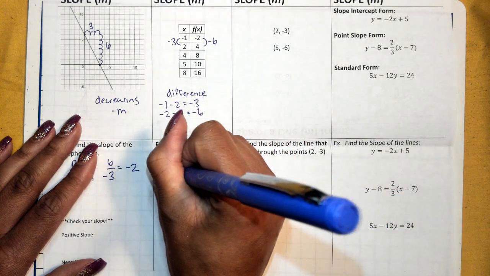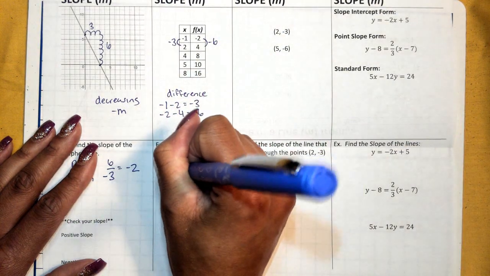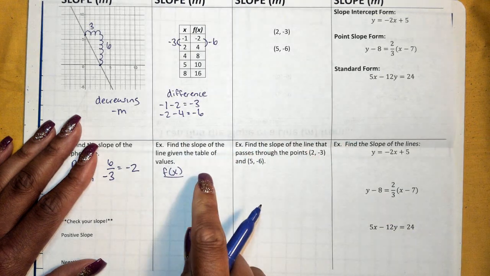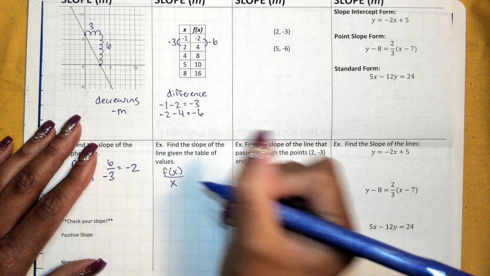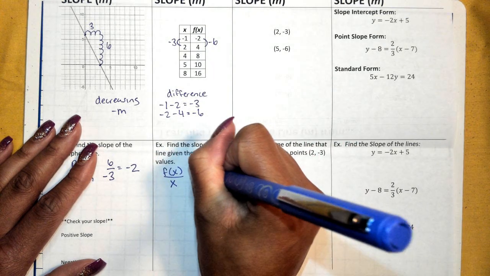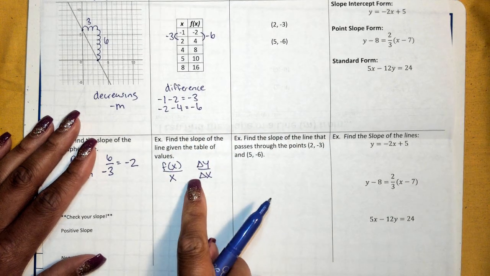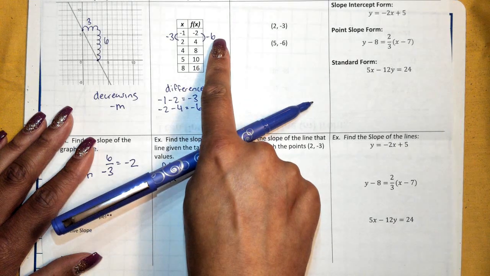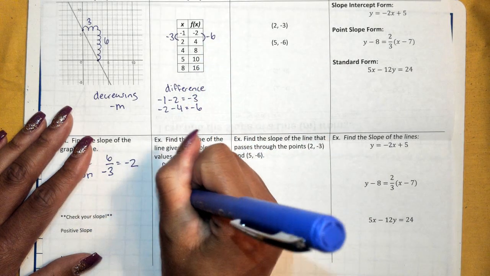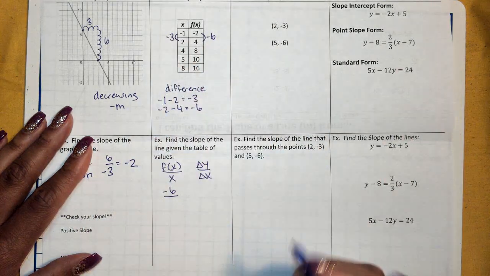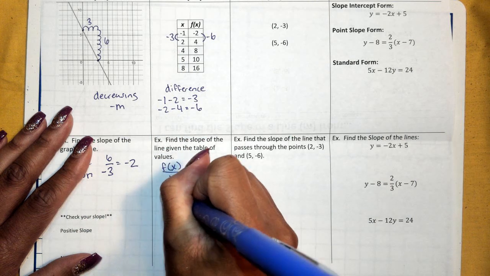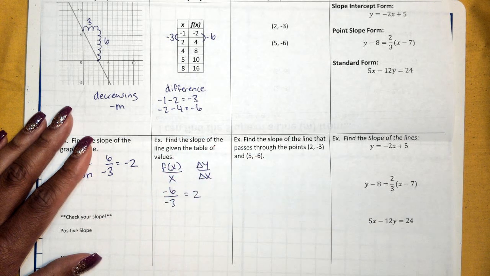Again, you're going to use f of x, or y, in case that shows up, over x. This is the change in y over the change in x. So I take my -6, that change, all over the change in x, which is a -3, and I get a +2.